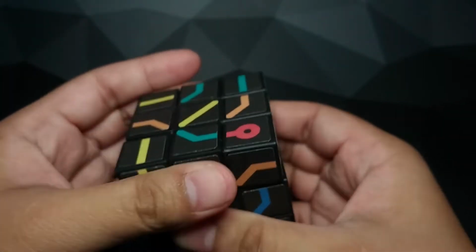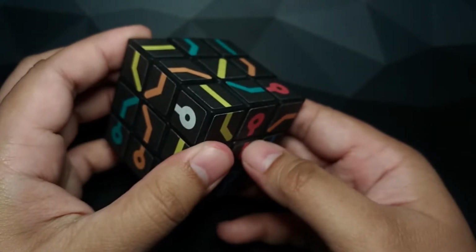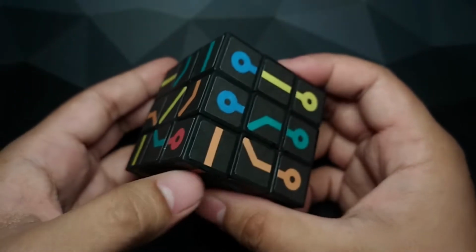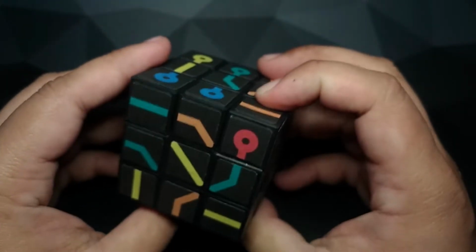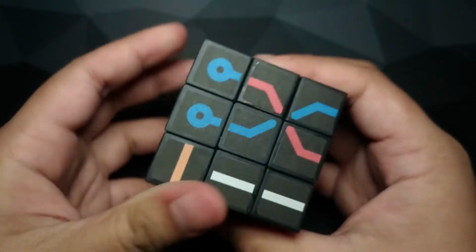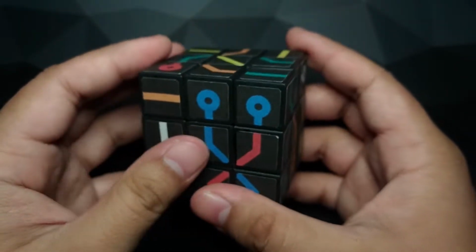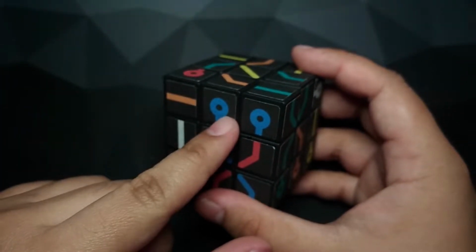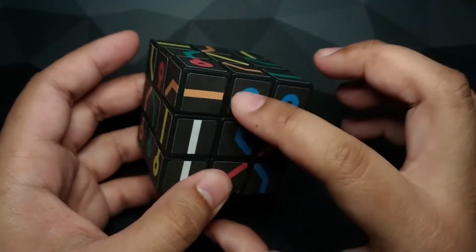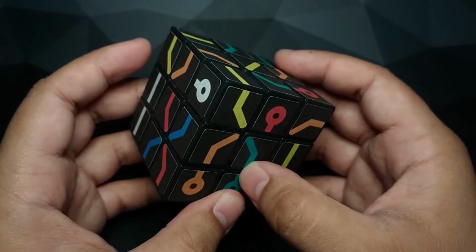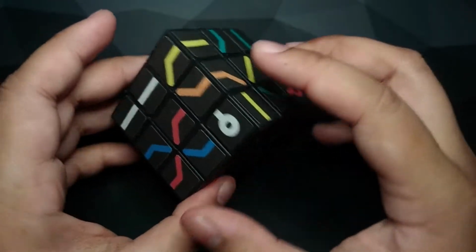Now let's see if they are in the right places. If I place this here, the others don't really match up. So let's try it this way. So this time the blue circle and the green line actually match with the other pieces, but the red circle and the orange line don't.